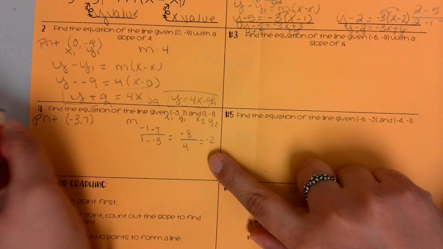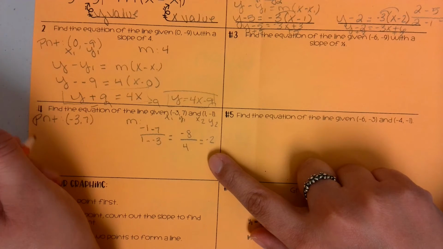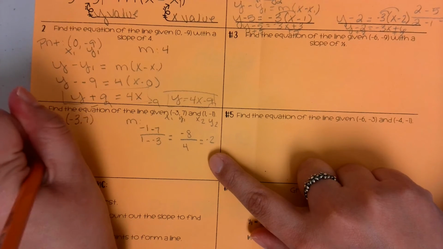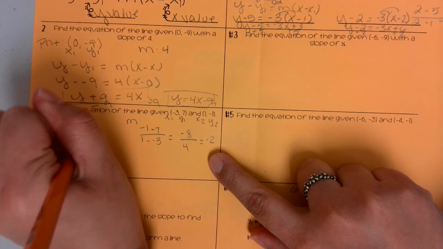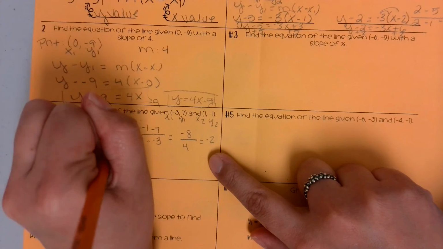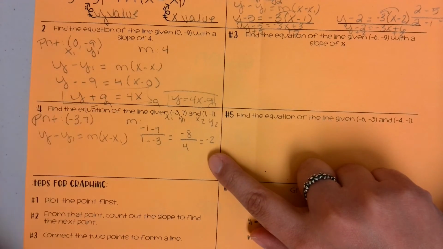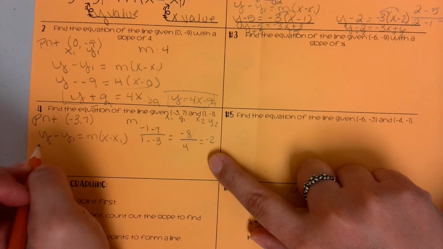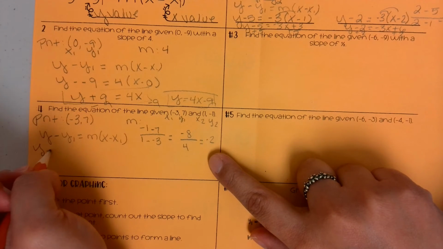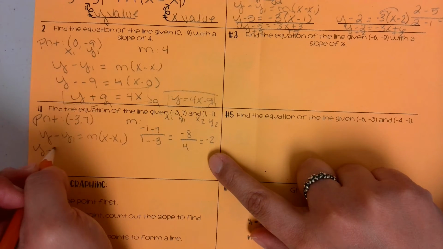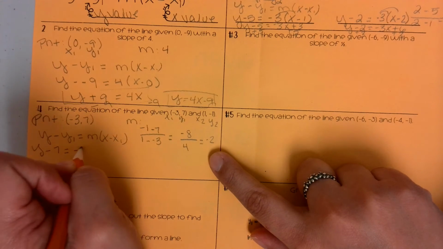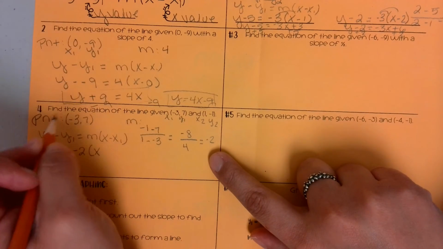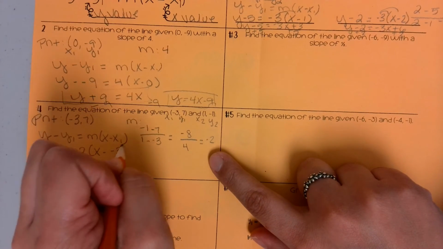So I have y minus y1 equals m times x minus x1. I just wrote down the formula. I'm going to sub everything. Y minus the value of y1, which is 7, equals my m, times x minus the value of x1, which is negative 3.